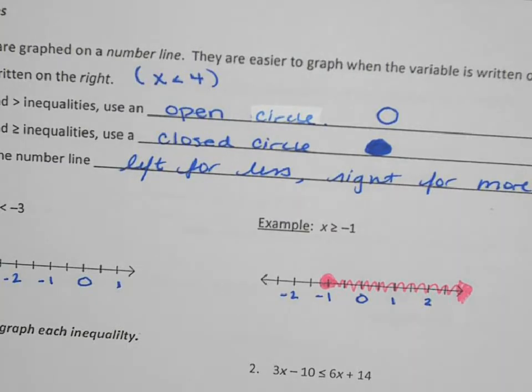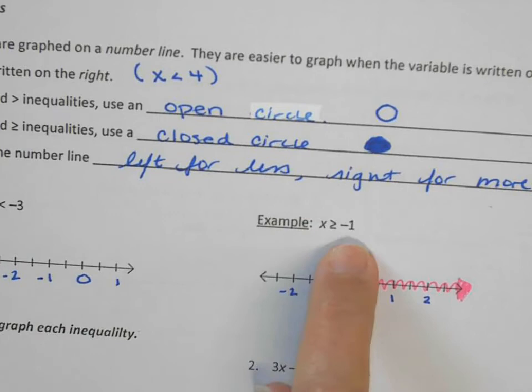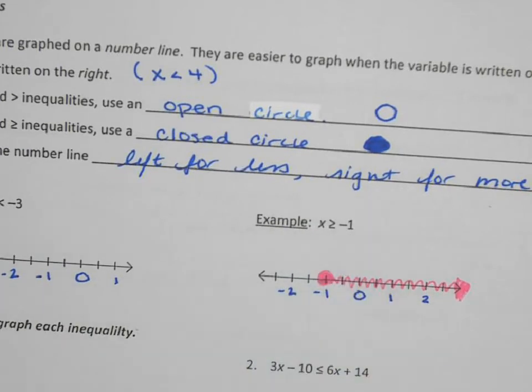Now, what's a number that's part of my shaded solution? 0. Okay, is 0 bigger than -1? Yep, so it works. So I shaded the correct direction.